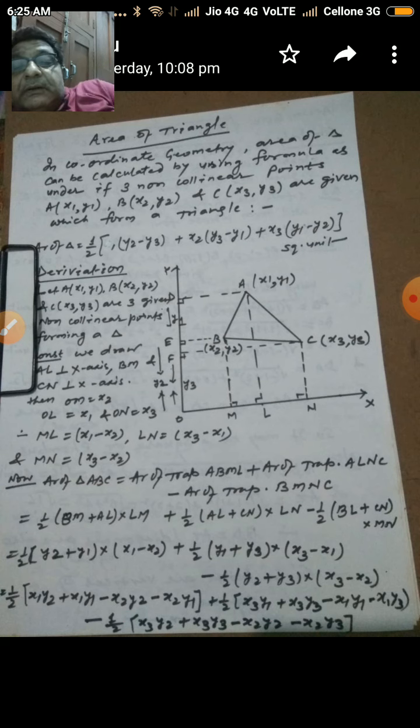Then we have the remaining area of figure ABC. So here we have that the area of triangle ABC is equal to the area of trapezium ABML plus the area of trapezium ALNC minus the area of trapezium BMNC. Now you know the area of a trapezium is half the sum of parallel sides into altitude.